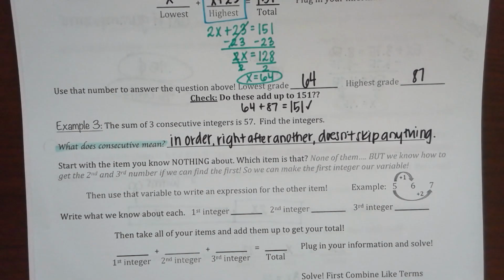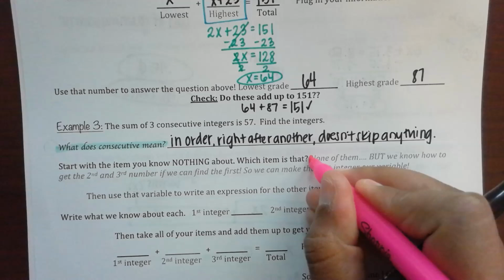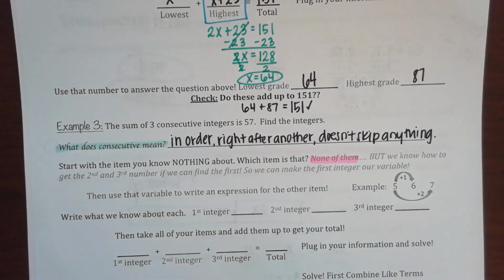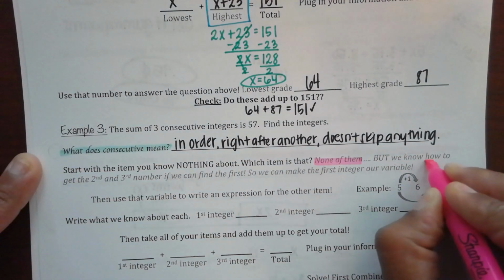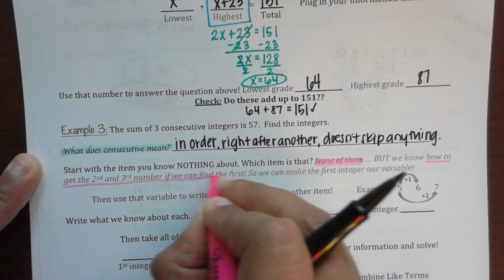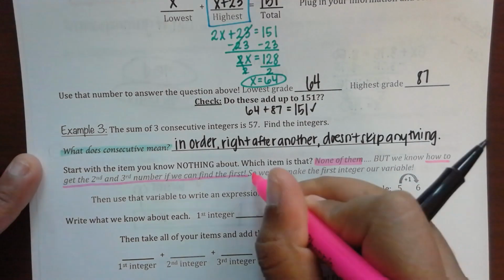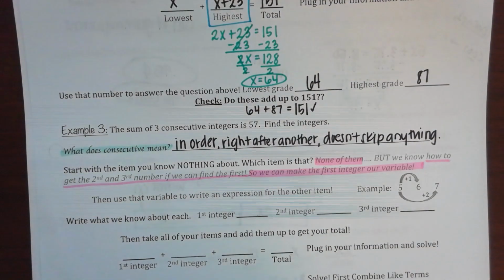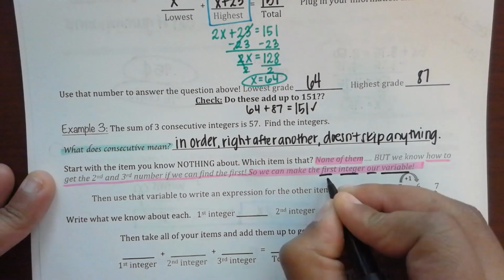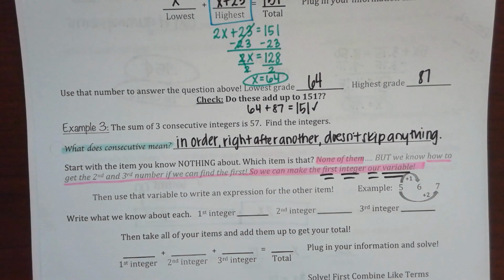So, start with the item you know nothing about. So, which item is that? None of them. We don't know anything about none of them. But we know how to get the second and third number if we can find the first. That's the biggest thing. We know how to get the second and third number if we can find the first. So we make the first number our variable. That first integer has to be our variable. Use that variable to find or write an expression for the other items.